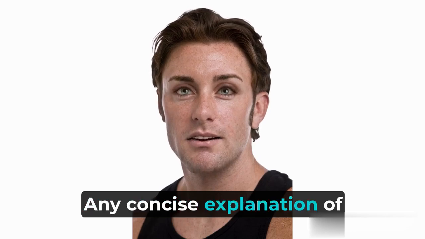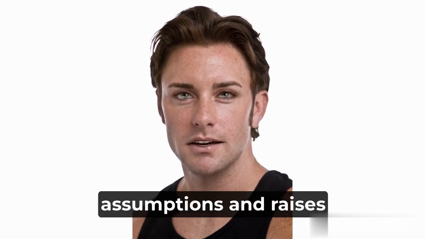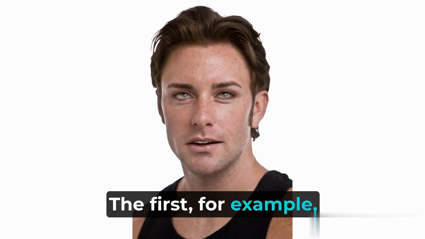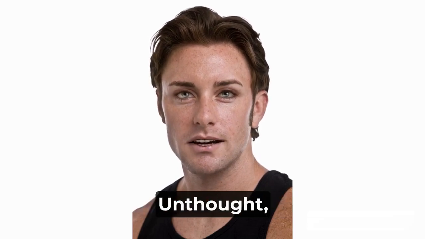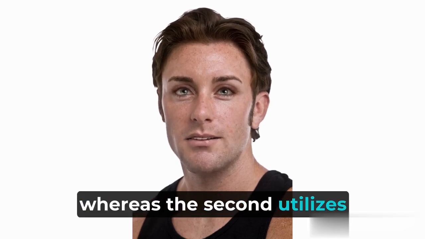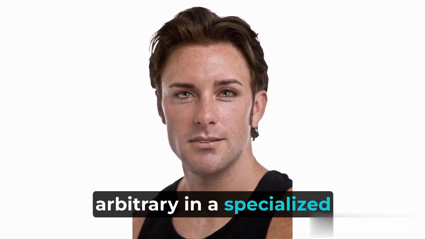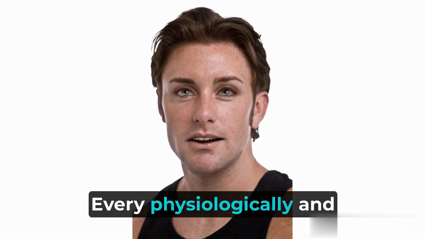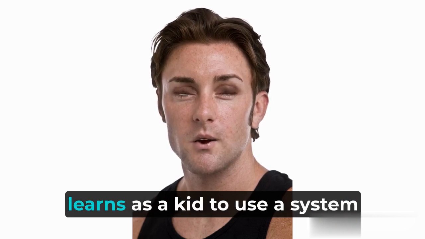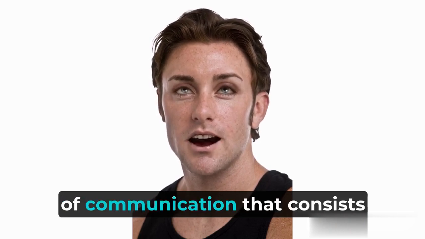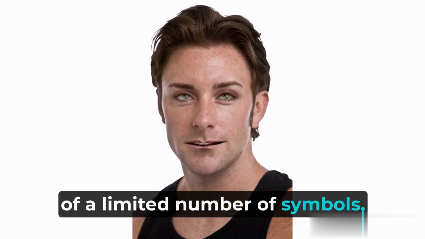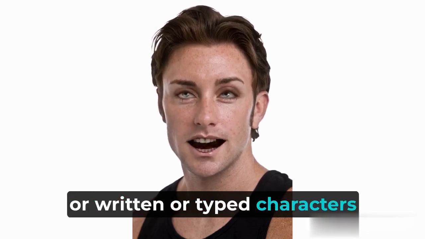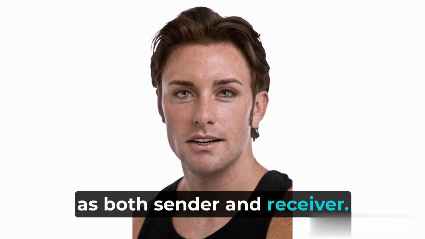Any concise explanation of language makes several assumptions and raises several questions. The first, for example, places an overwhelming emphasis on thought, whereas the second utilizes "arbitrary" in a specialized, but acceptable, context. Every physiologically and intellectually normal individual learns as a kid to use a system of communication that consists of a limited number of symbols, for example sounds, gestures, or written or typed characters, as both sender and receiver.